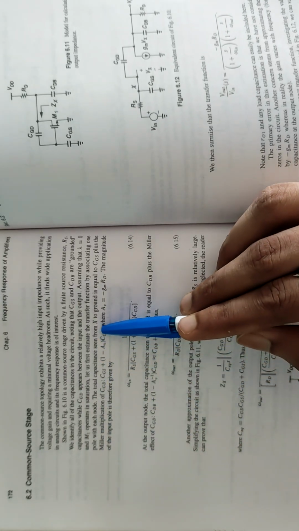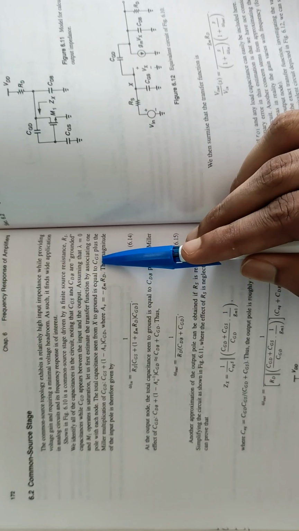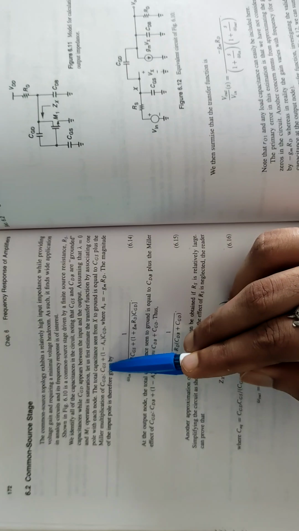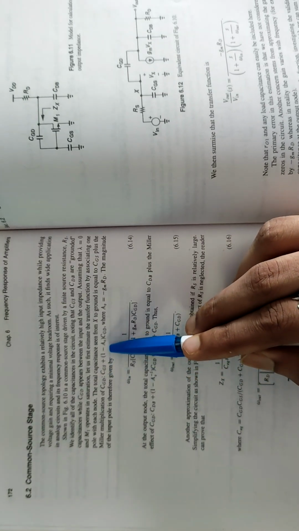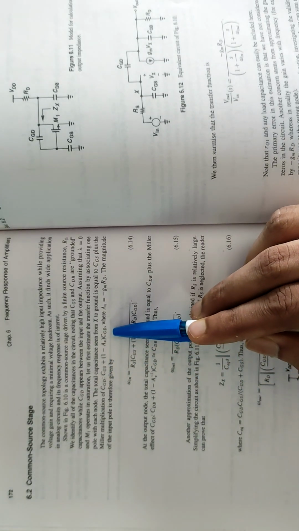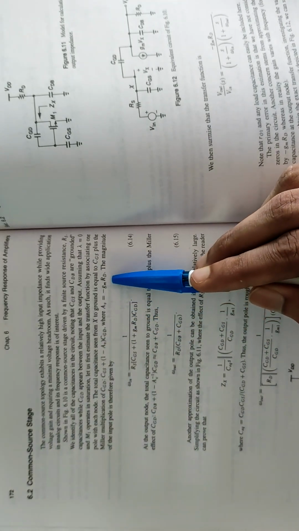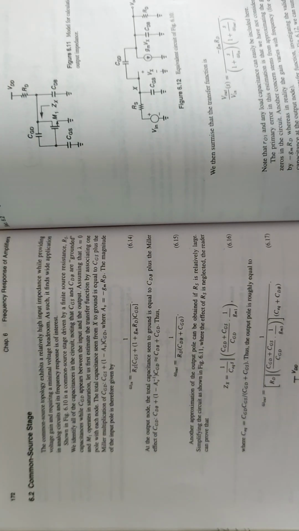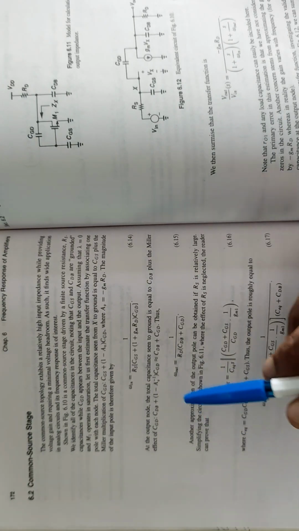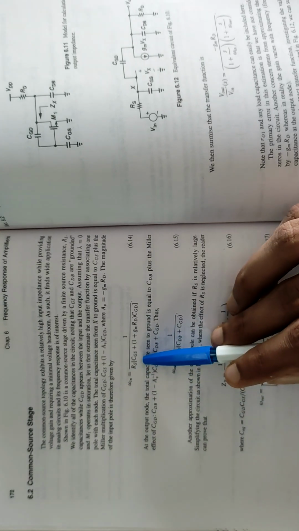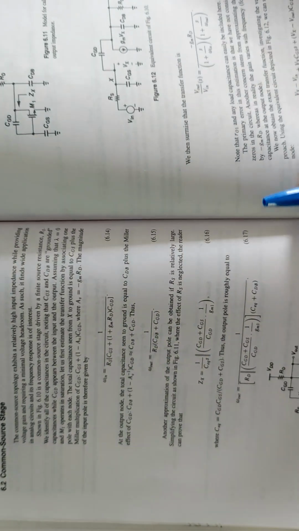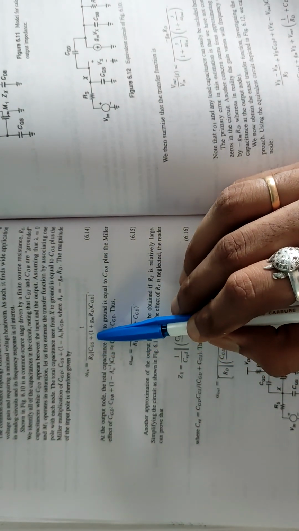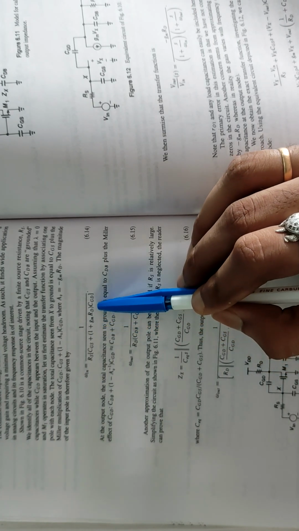The total capacitance seen from X to ground is equal to CGS plus the Miller multiplication of CGD, CGS plus (1 minus AV) CGD, where AV is equal to minus gm RD. The magnitude of the input pole is therefore given by omega in is equal to 1 by Rs [CGS plus (1 plus gm RD) CGD].